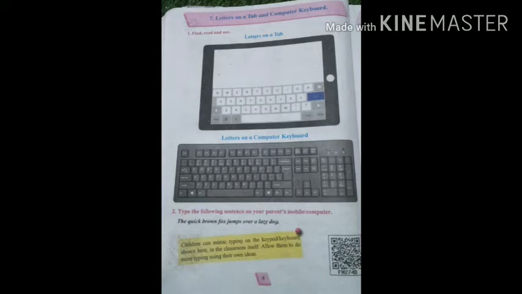There are four main parts of computer like monitor, keyboard, CPU and mouse. Very good. So these four parts are very basic parts of computer. Without these four parts computer will not access.